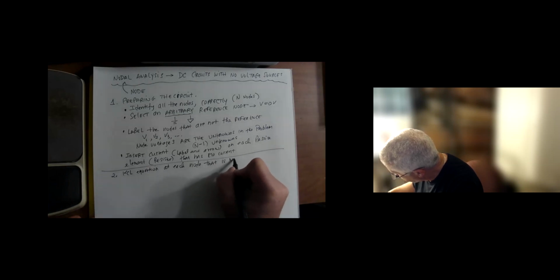The next step, step 2, we write KCL equations at each node that is not the reference.